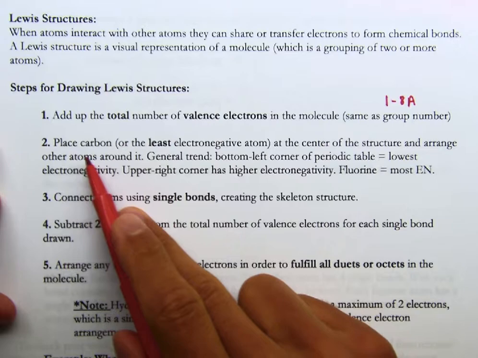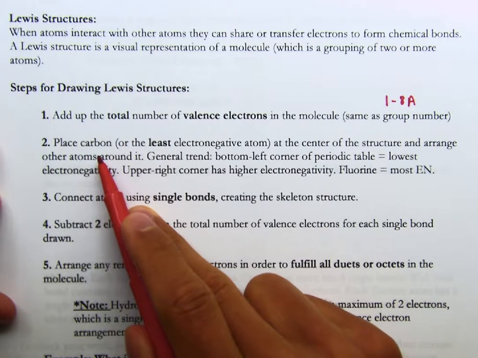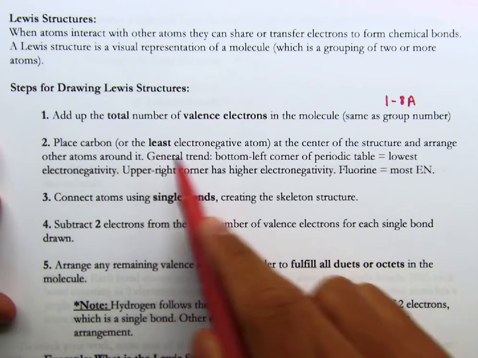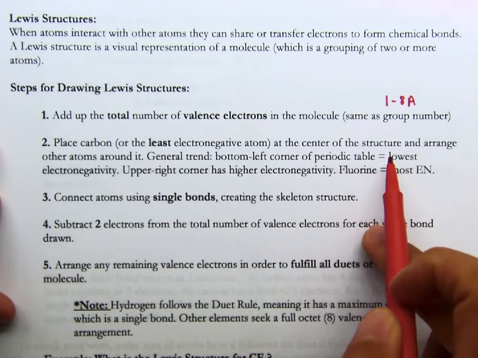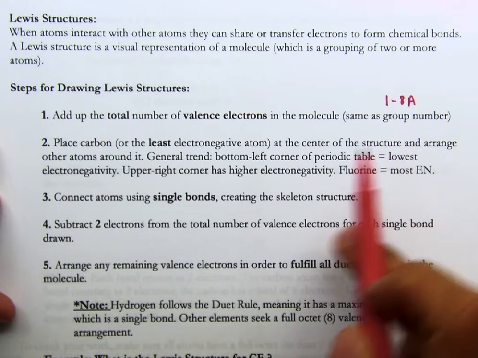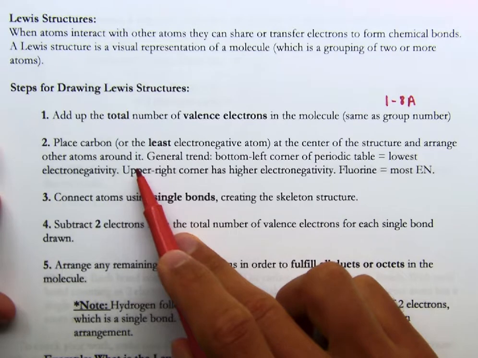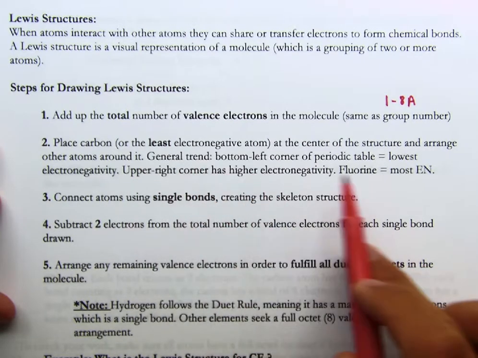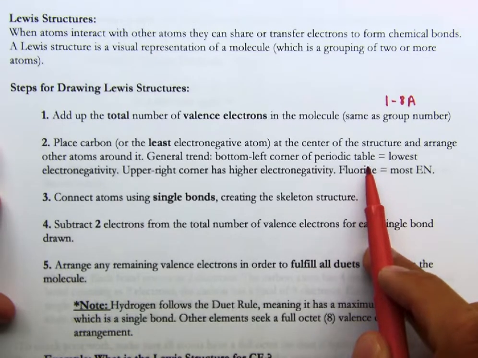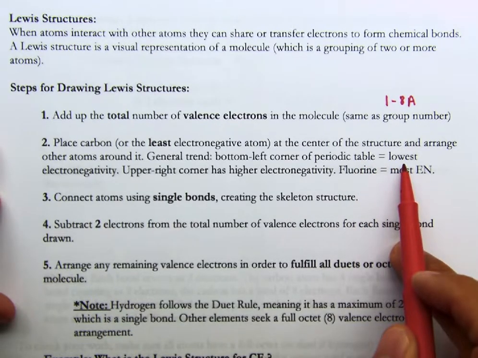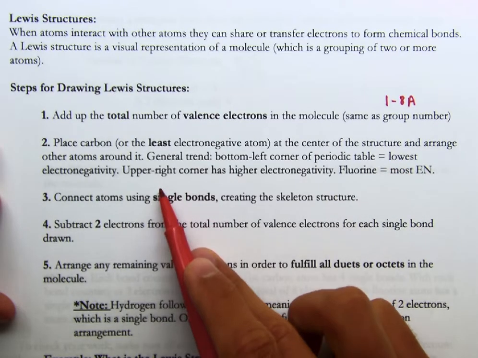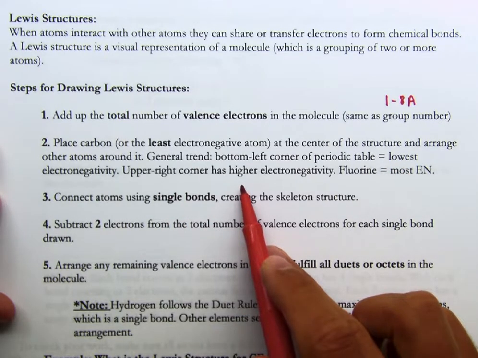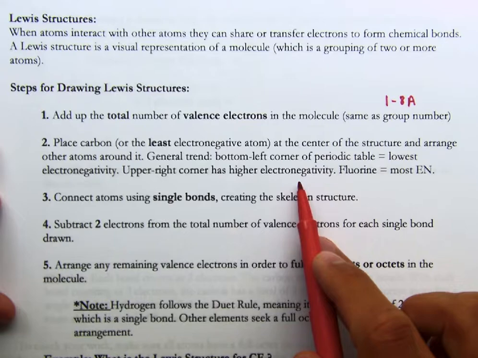Step 2, place carbon, if you have carbon, or the least electronegative atom at the center of the structure and arrange the other atoms around it. On the periodic table, the bottom left corner has the lowest electronegativity values, and the upper right corner, with the exception of the noble gases, has the highest electronegativity.